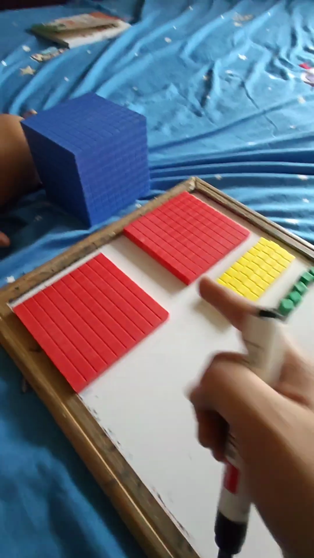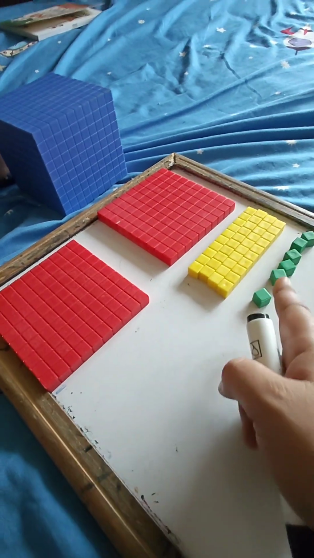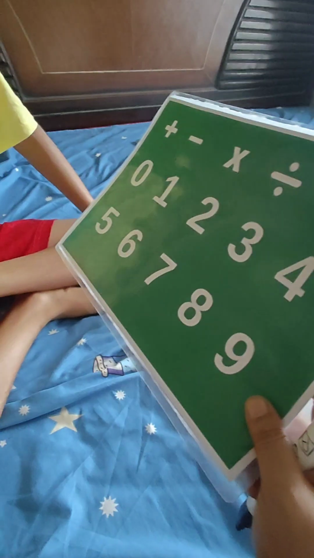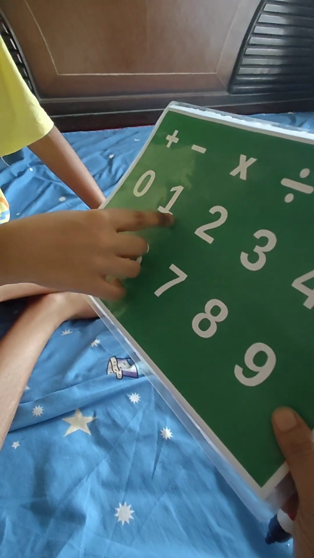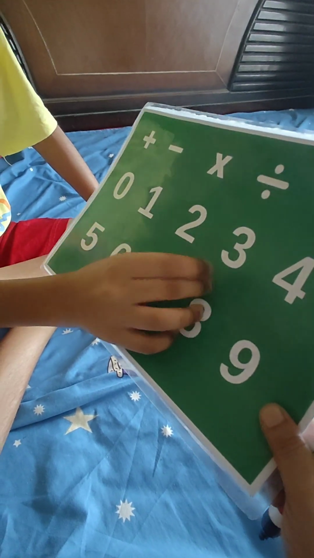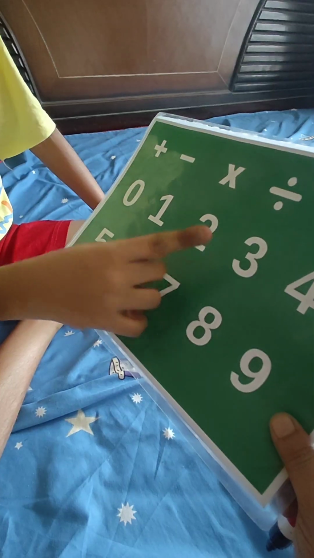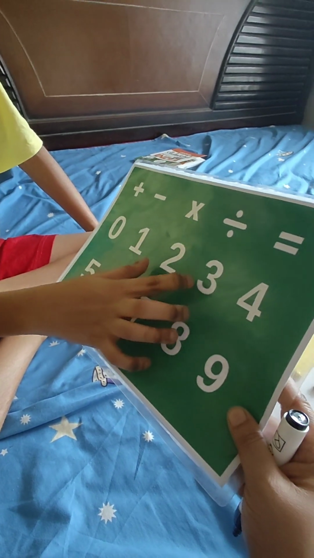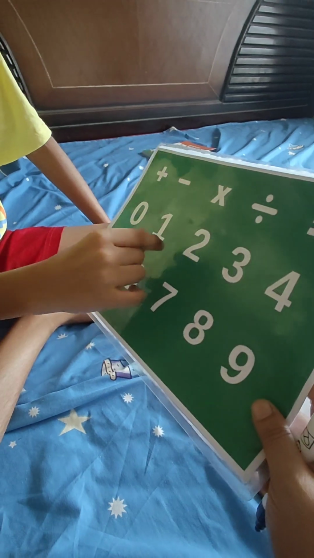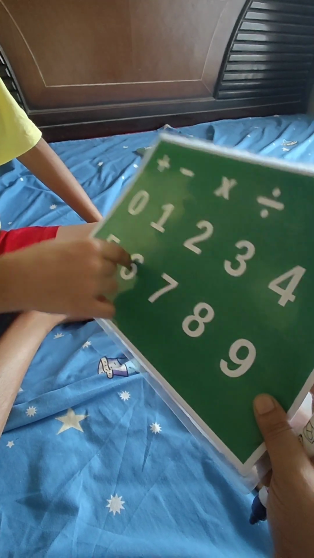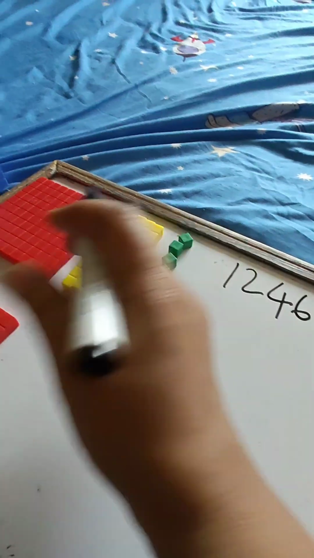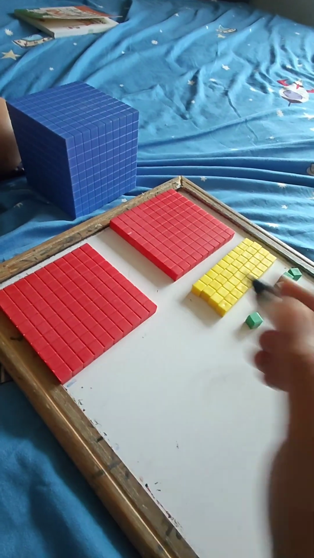Okay, Sriram, see, we already had 246 here, added another 1000 block, so the number is now 1246. So if we have to write this in decimals, let's see how we do that.